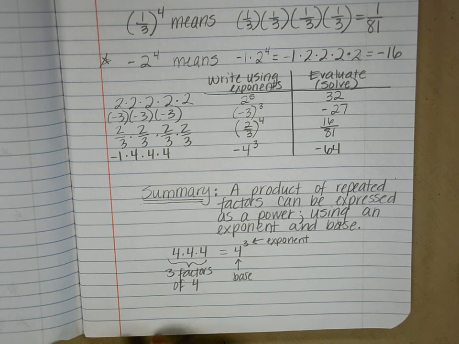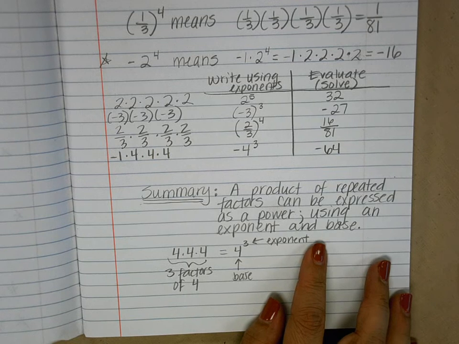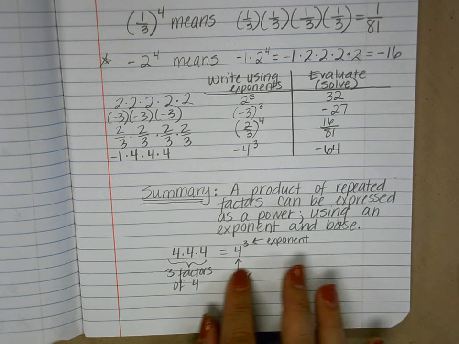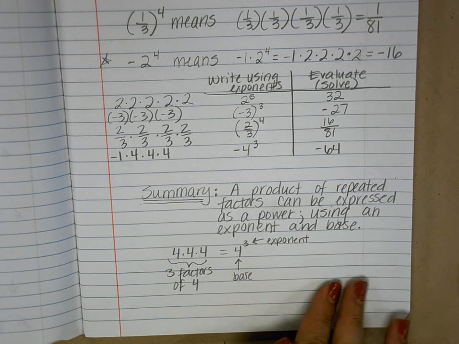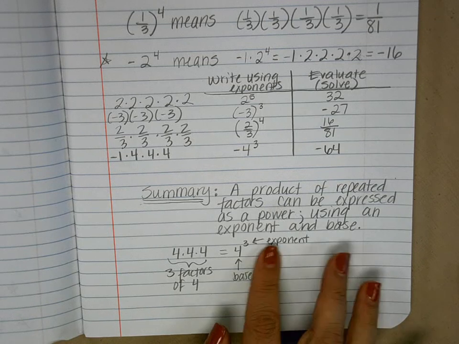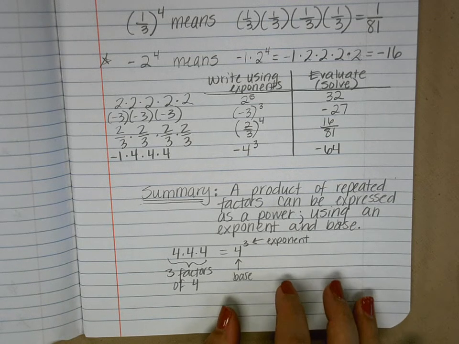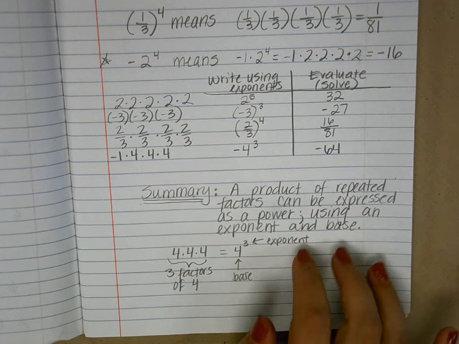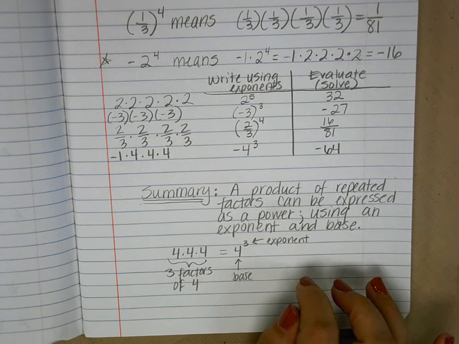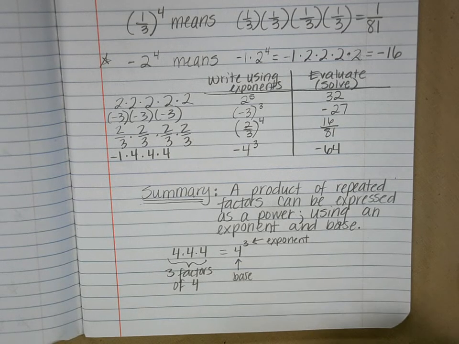Are there any questions on the summary or what it means? You got this? So on a test, if you're asked to explain what you did here, you could use these words or you could put this in your own words, right? That's something we'll practice in this class.